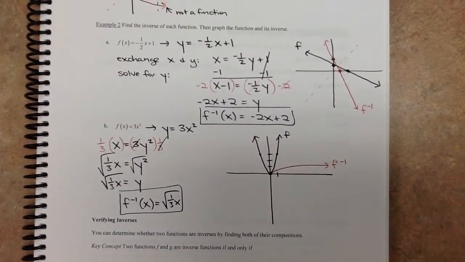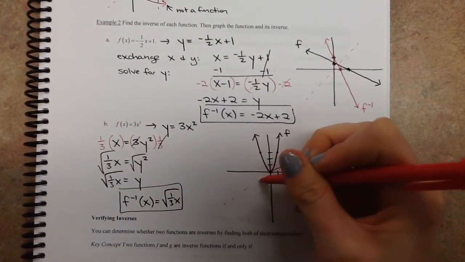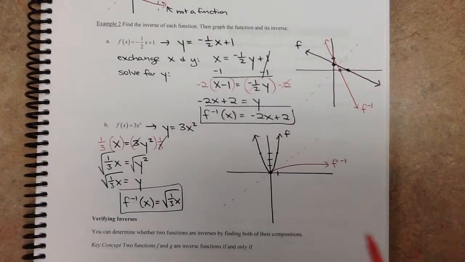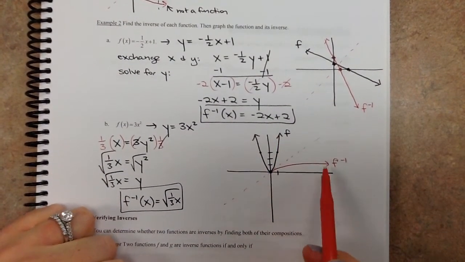Okay, so that is our inverse function. Again, you can see the reflection over this line. You can see this piece gets reflected here.